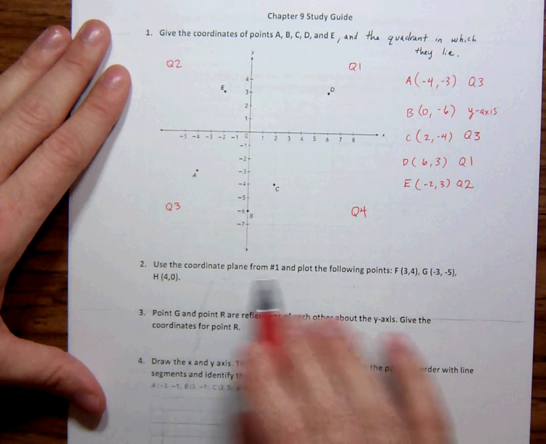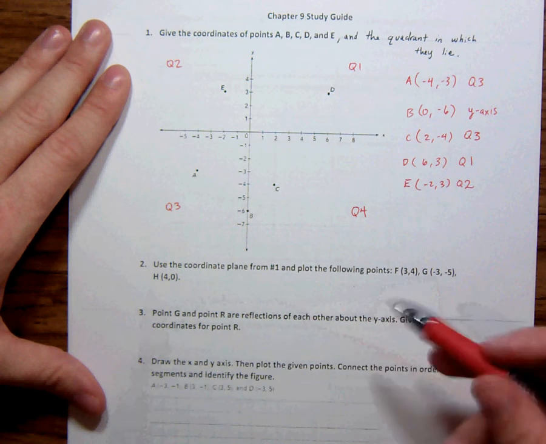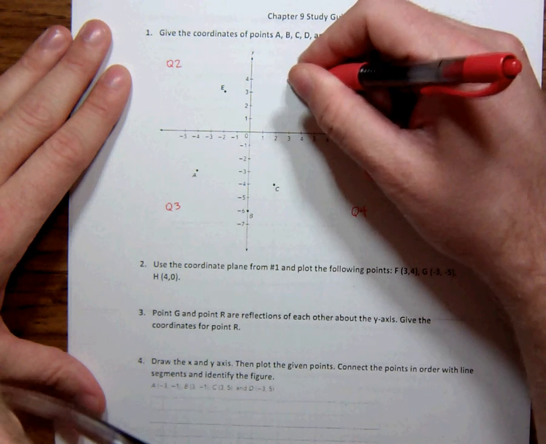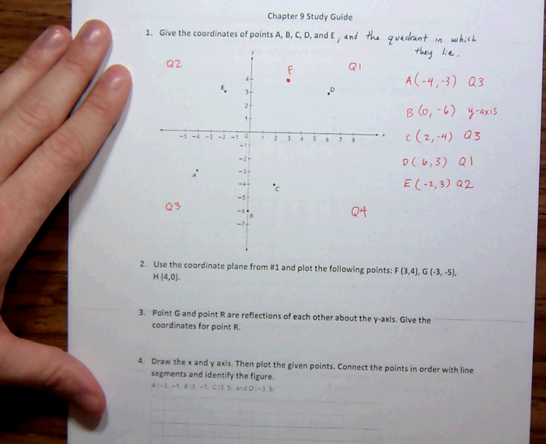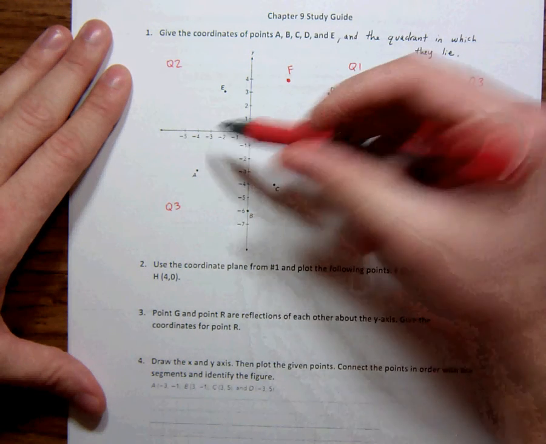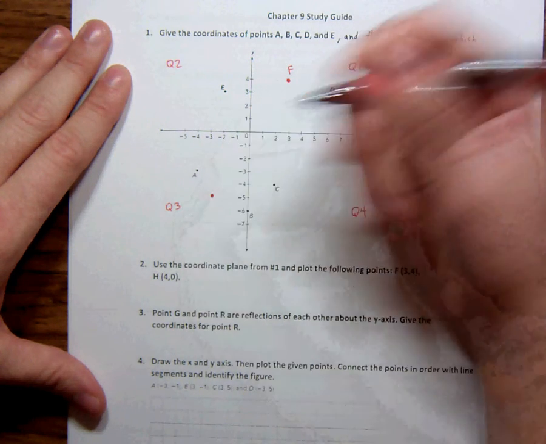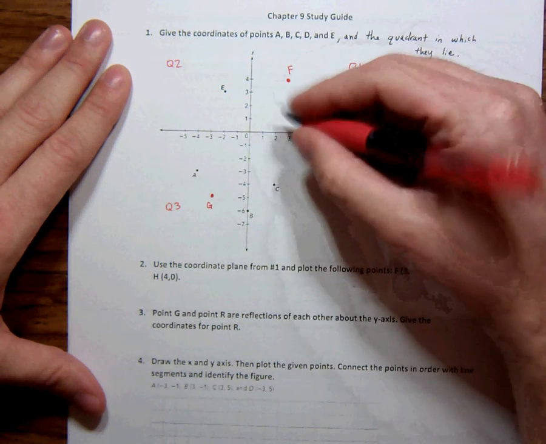Use the coordinate plane from number 1 to plot the following points. So I'm just going to plot these F, G, and H. F is at 3, 4. So 3, 4. There's F. And make sure on your test that you label those. G is at -3, -5. It's going to go right there. And then H is at 4, 0.